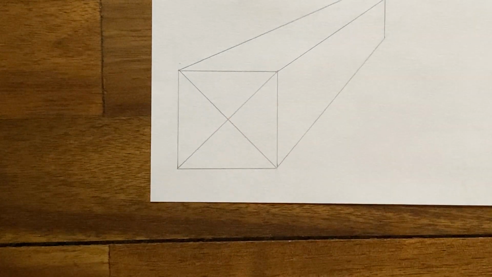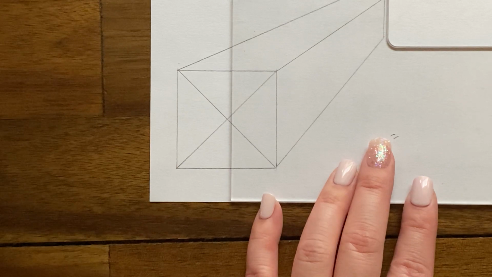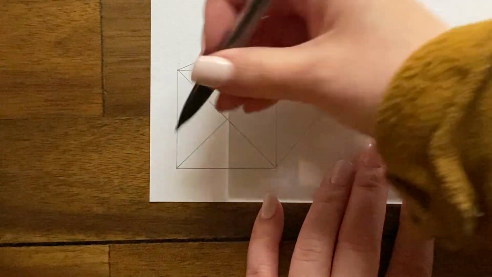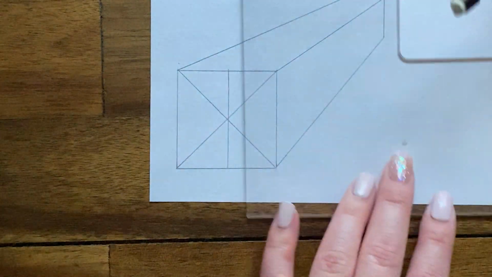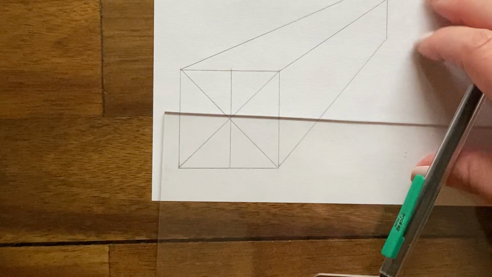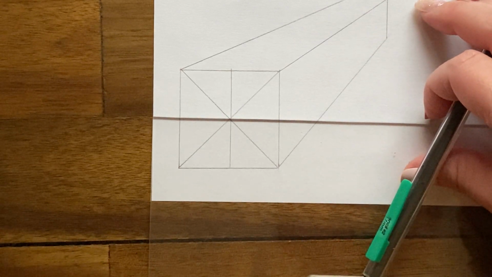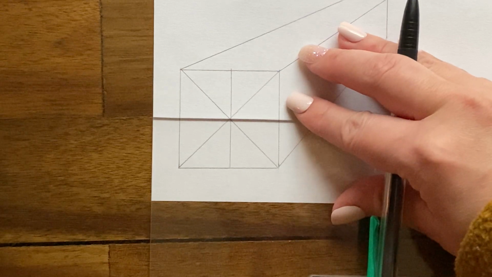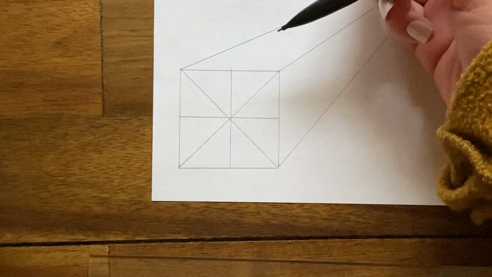Now where X marks the spot, I am gonna line up my triangle with the edge of my paper and draw a vertical line where X marks the spot, and then a horizontal line where X marks the spot. Again, make sure you're lining up your triangle with the edge of your paper, just like that.